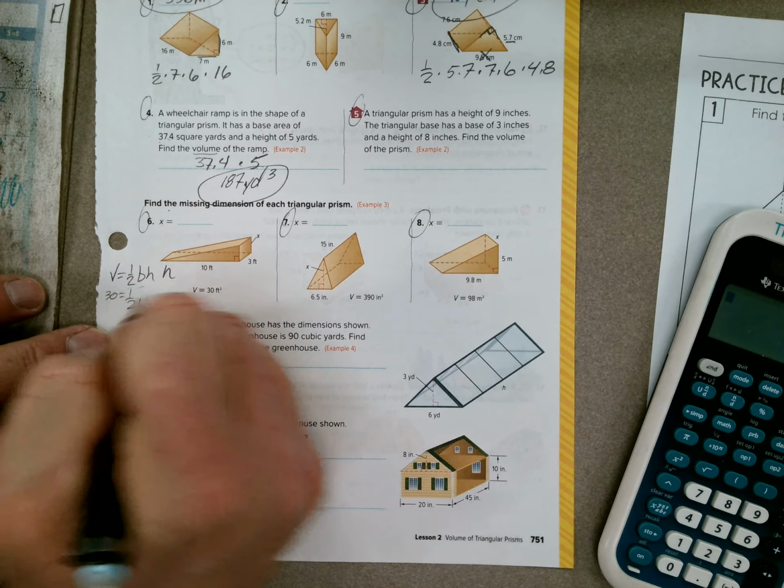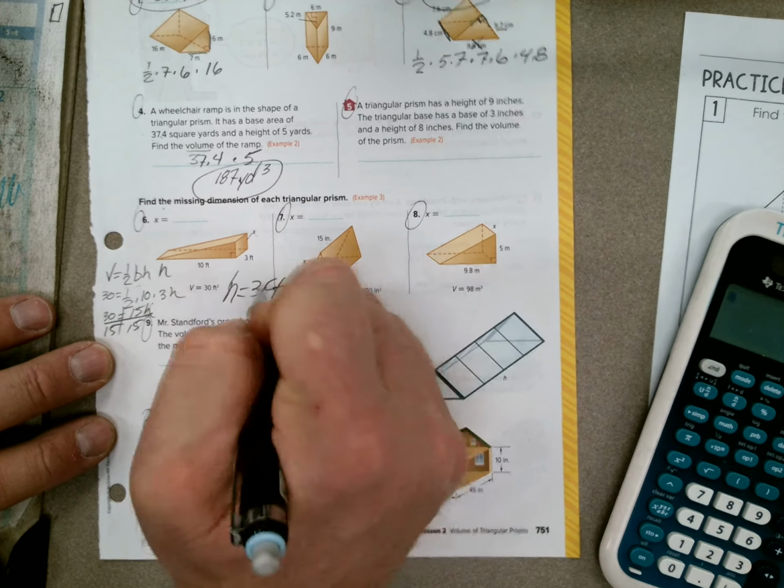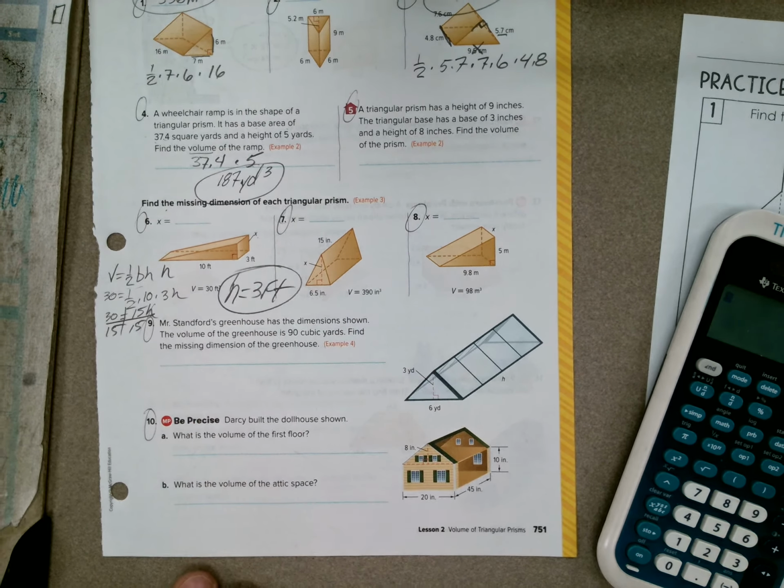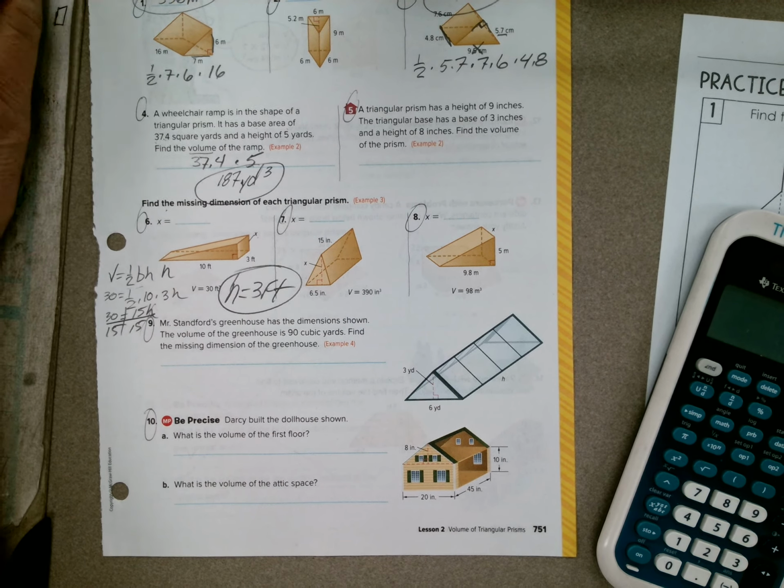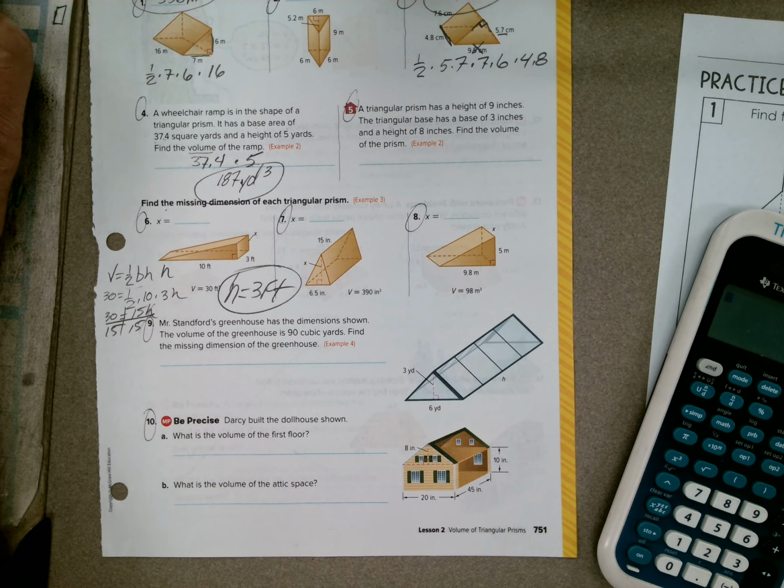So 30 equals 1/2 of 10 is 5. 5 times 3 is 15h. Divide both sides by 15. H equals 3. 3 what? 3 feet. Okay. So I hope that made good sense to you. I'm cutting it a little bit short here just because of the time.